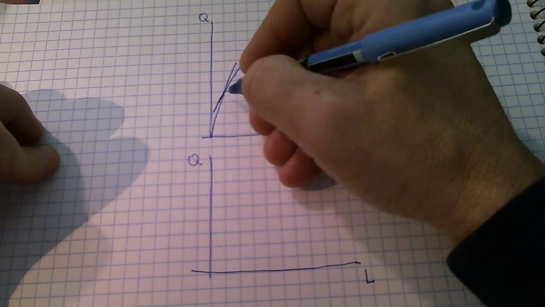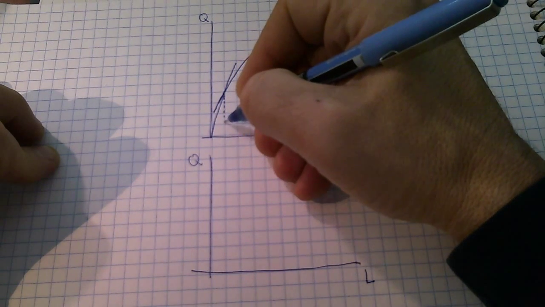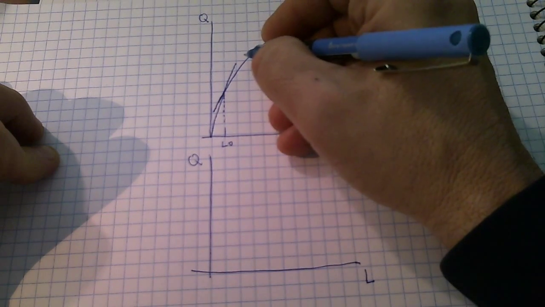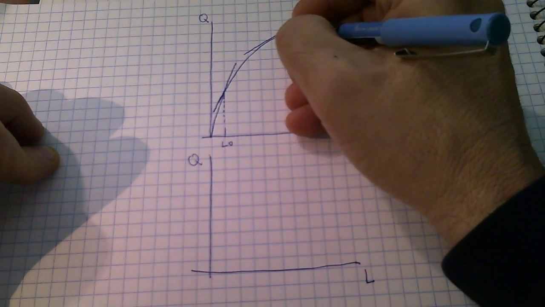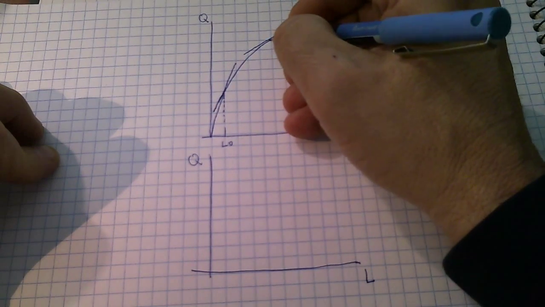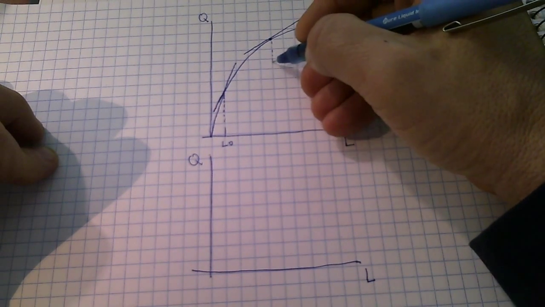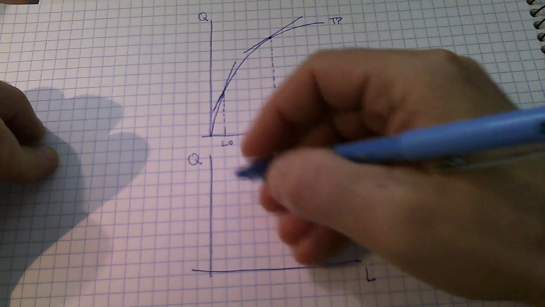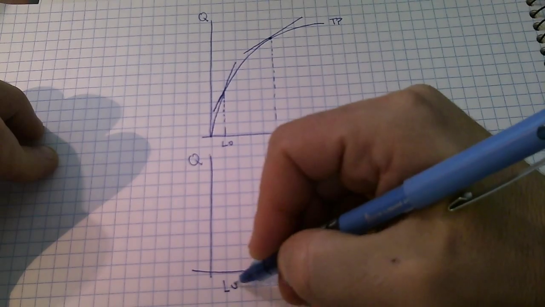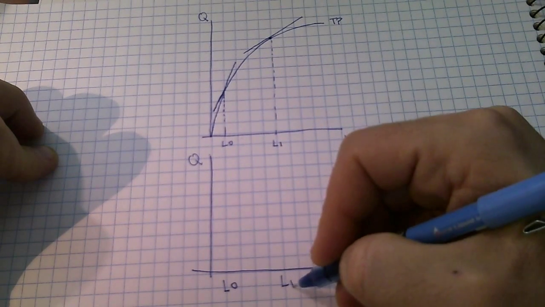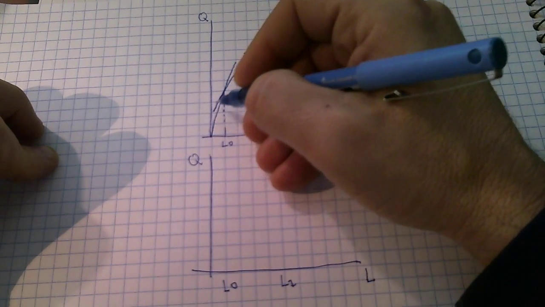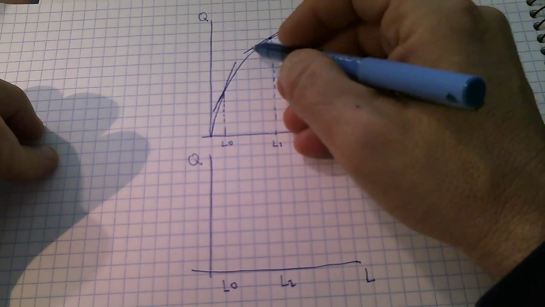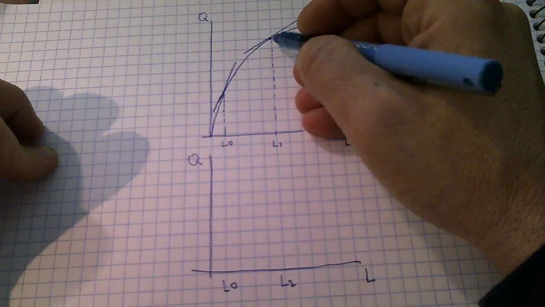So there's the slope of the total product curve at L0 units, and then there's the slope of the total product curve at L1 units. So if you transpose this down here, you get L0 units, L1 units, and you can see that the slope here is much steeper, so it's a bigger number in absolute terms relative to the slope here, which is a smaller number in absolute terms.